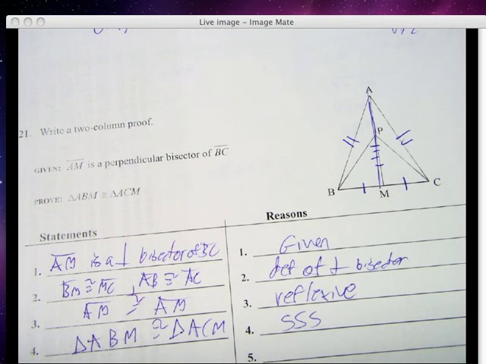Yes, Anissa? Why wouldn't you have to prove that M is the midpoint? Because what's the definition of a perpendicular bisector? It's a line that goes through a side at its midpoint at a 90-degree angle. Since you know that, you don't have to prove that it's the midpoint. Thank you.